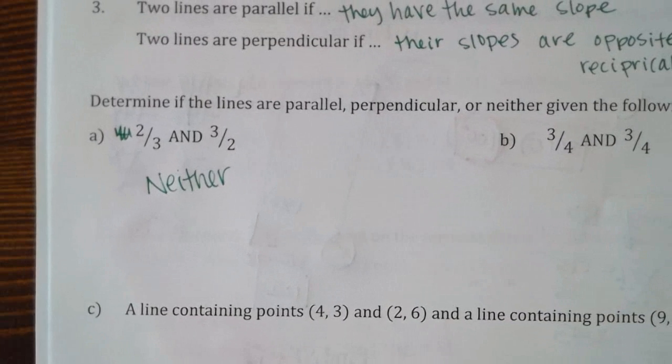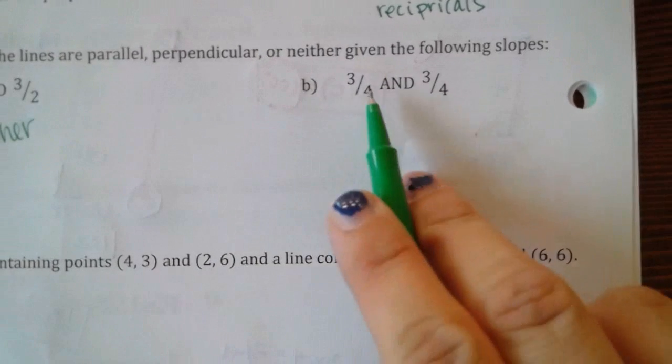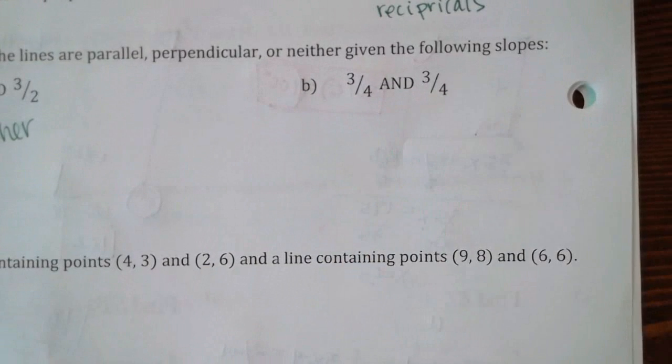You've done this before, right? This should be a review. This one right here, they're both 3/4, which means they have to be what? Parallel.